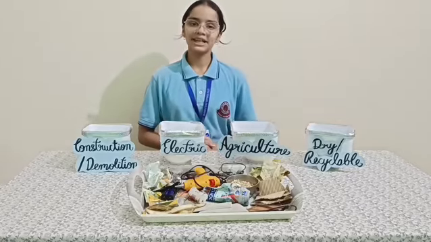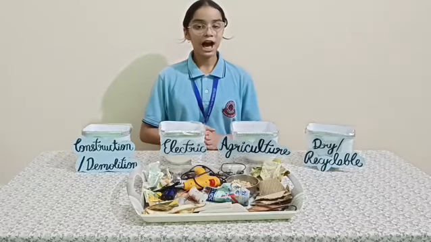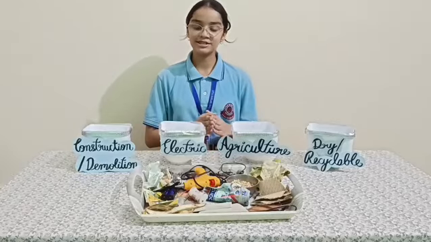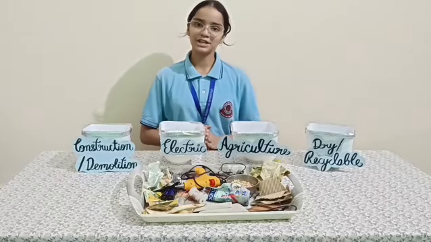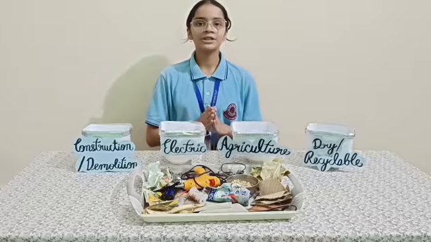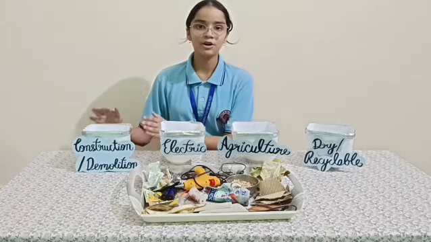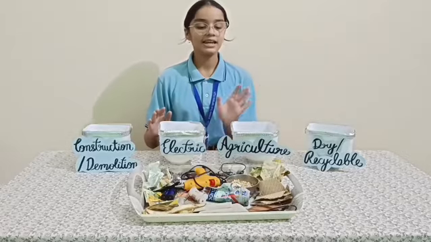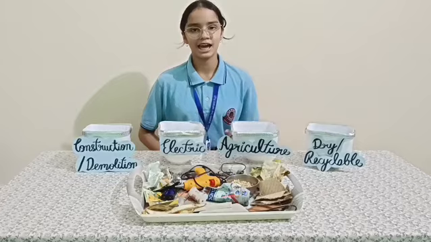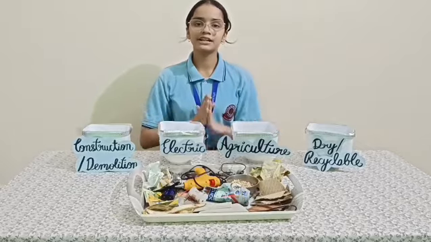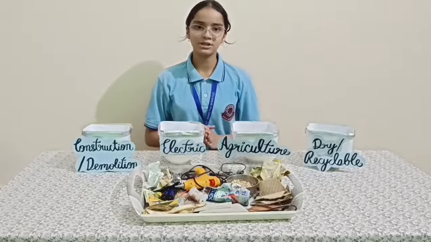Greetings to everyone, I am Gitanshi Kanpal, and today I will be performing an activity which is categorizing waste, or segregation of waste. Let me introduce you all to the categories I have today: construction demolition waste, electrical waste, agriculture waste and dry recyclable waste. And here I have collected some waste which is generally found around the house.